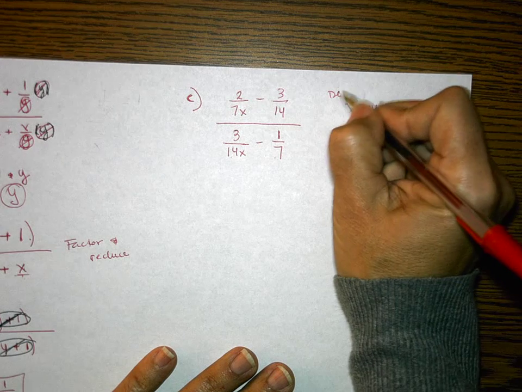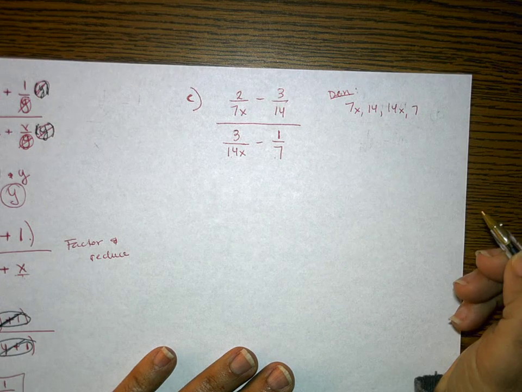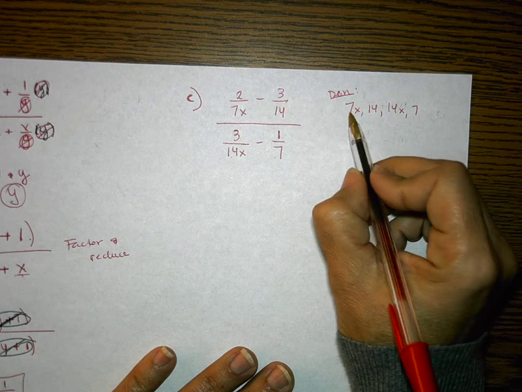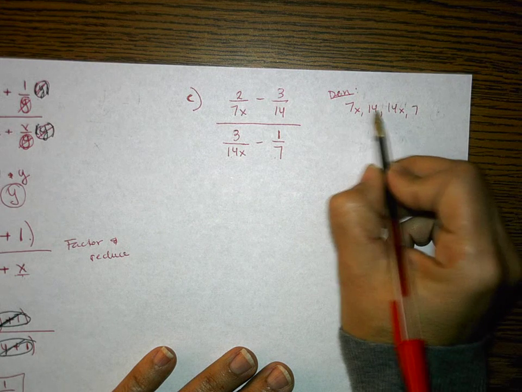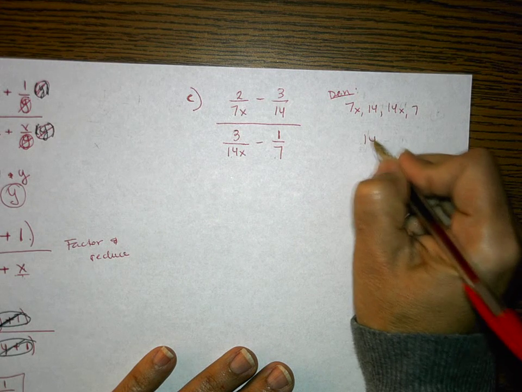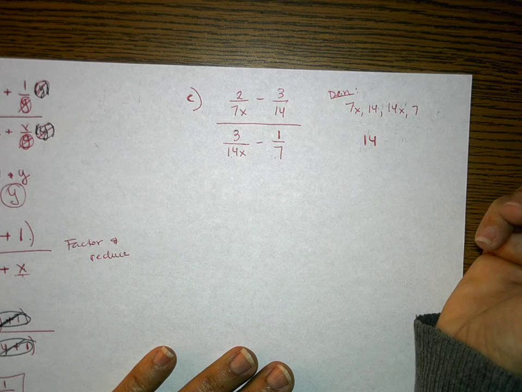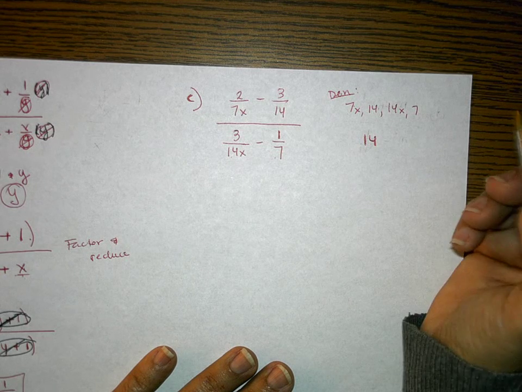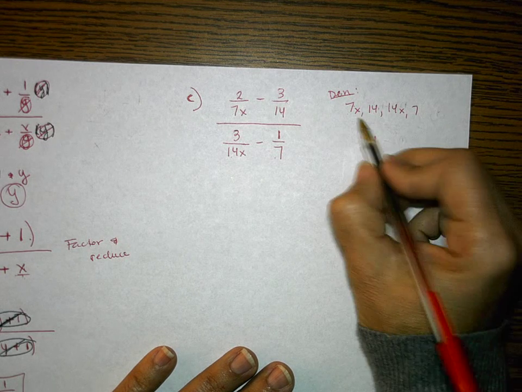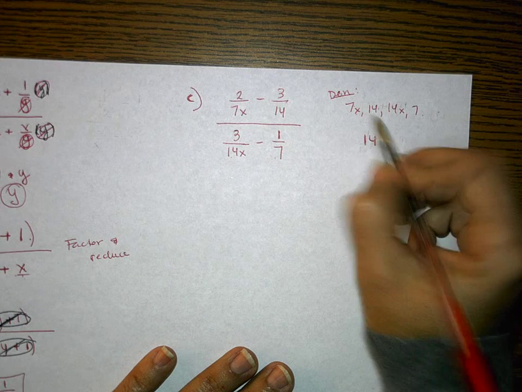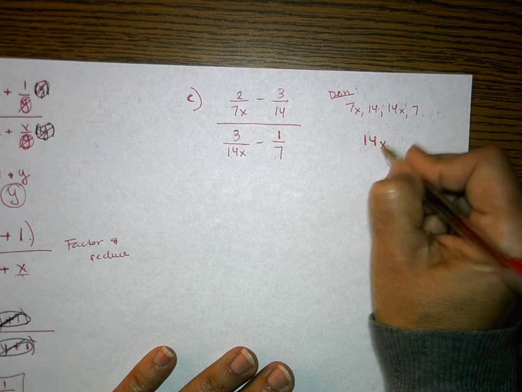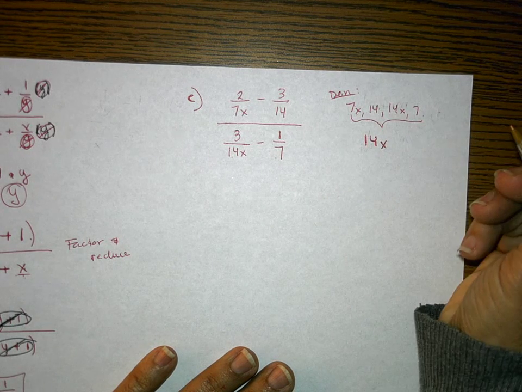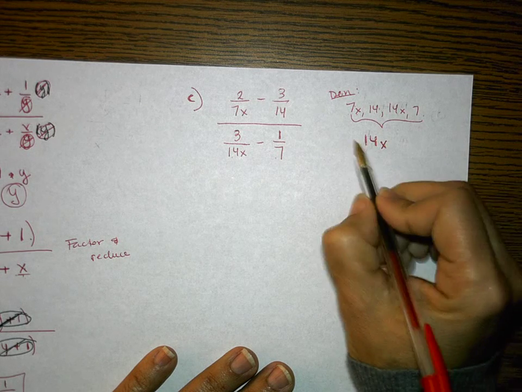I'm going to label denominators. Okay, I have all these denominators right here. Between 7 and 14, I know the common multiple is 14. Between 7 and 14, the multiple of 7 is 14, and there we go. And then we have this x that we would like to get rid of. So I'm going to call the least common multiple between all of them 14x.